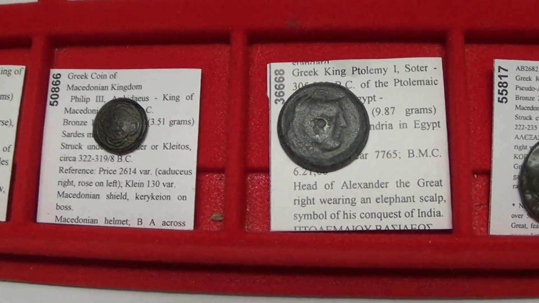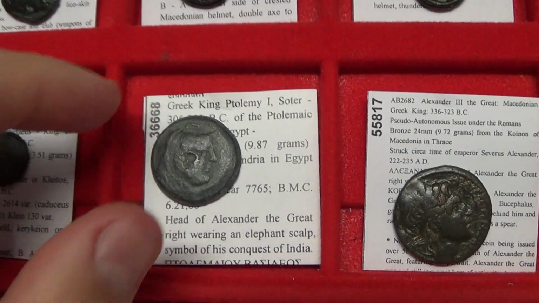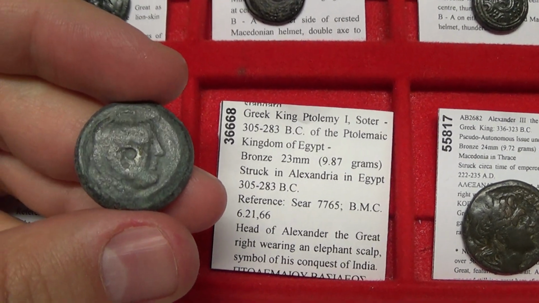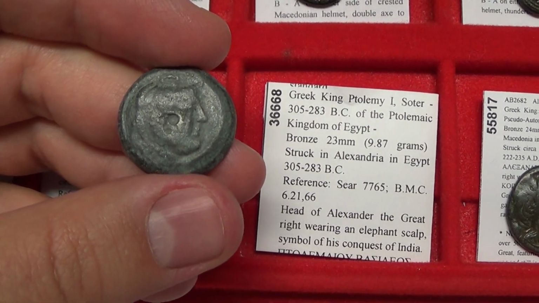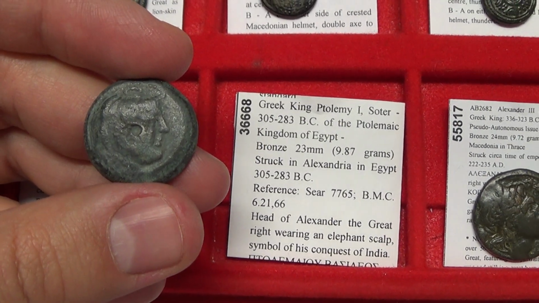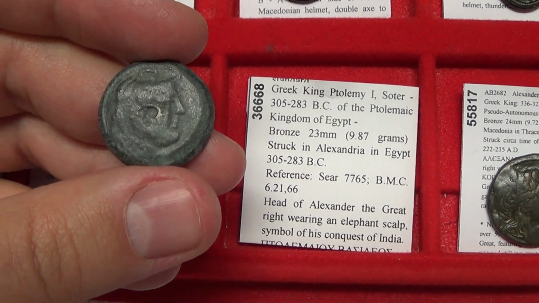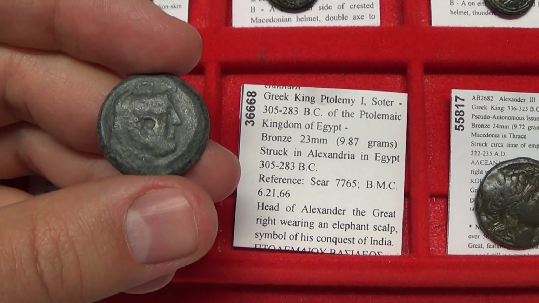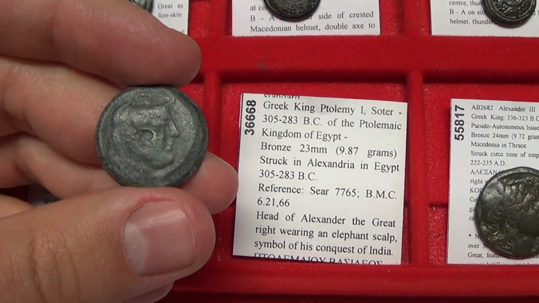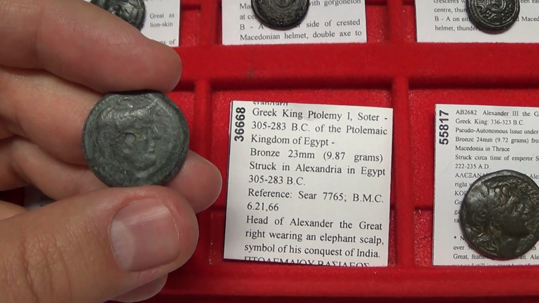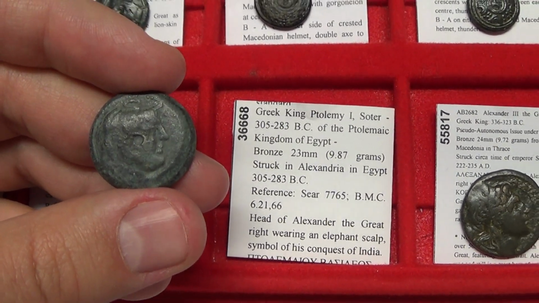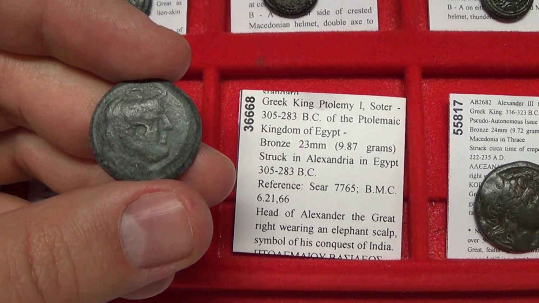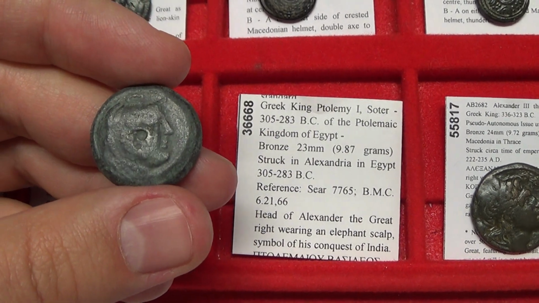Next, this coin is kind of interesting. This coin is of Egypt under Ptolemy I. He was the first ruler of the Ptolemaic line of Egypt. Cleopatra VII, the lover of Julius Caesar and Mark Antony, was the last of the line of kings that Ptolemy I founded, circa 305 to 283 BC. We're talking about Cleopatra being in the 40s BC to the 30s BC, so she died in about 30 BC.